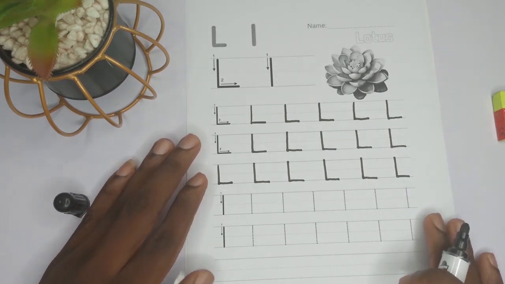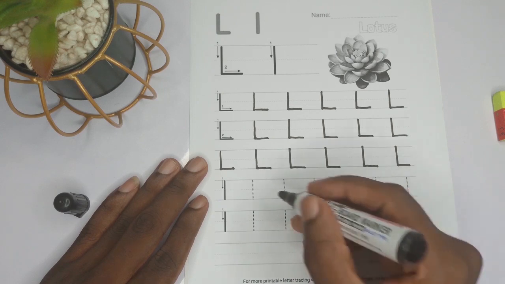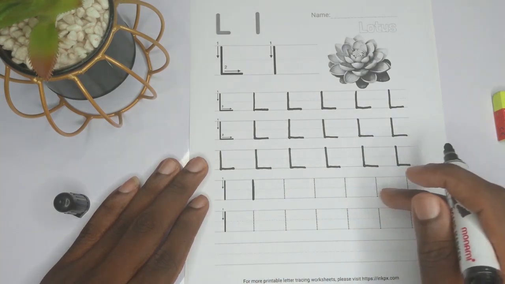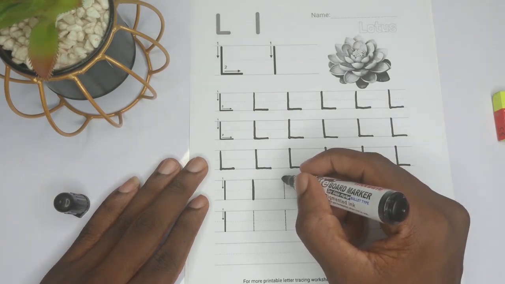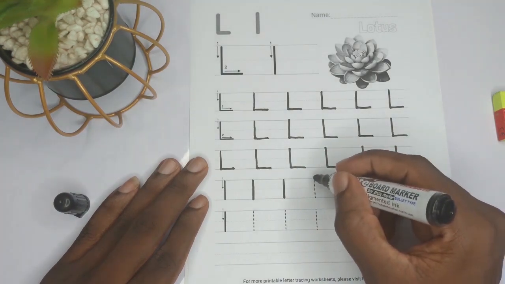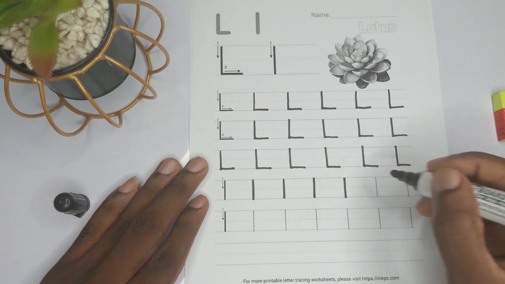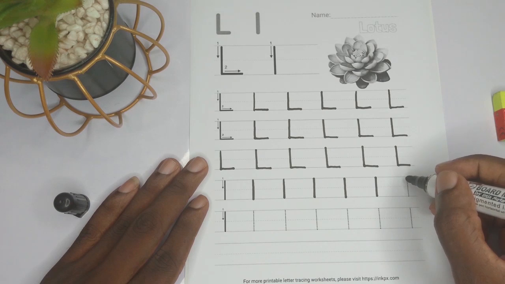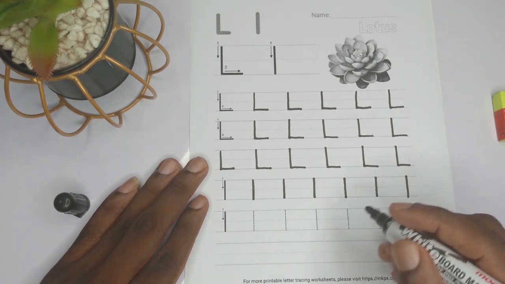Very good, good job. Now let's look at small l. For small l, like I said, we just draw a straight line from the first to the last horizontal guideline, and that will give us small l. We repeat the same thing again: small l, small l, small l. Very good. Let's practice more.